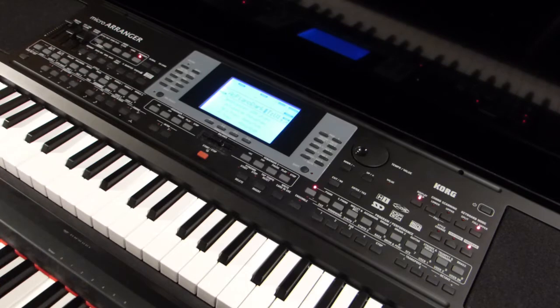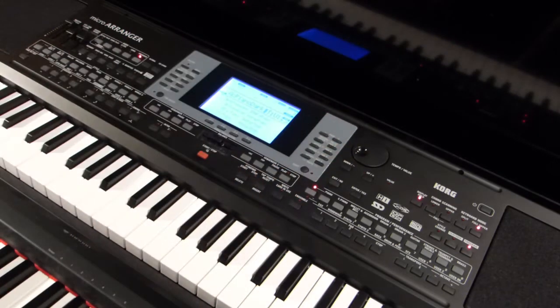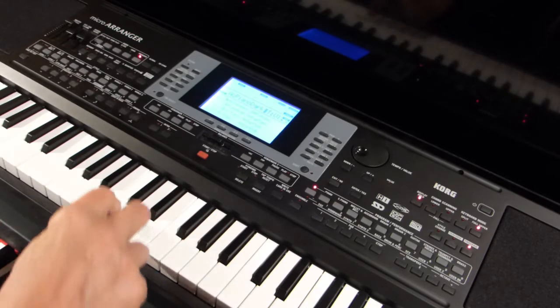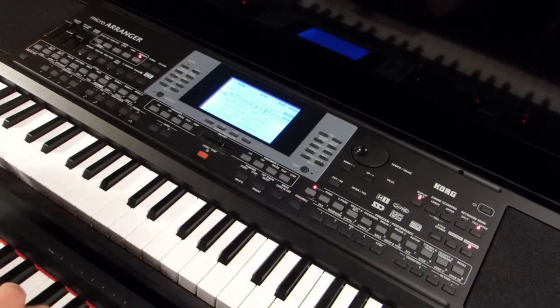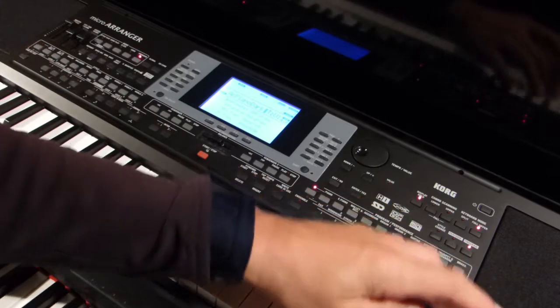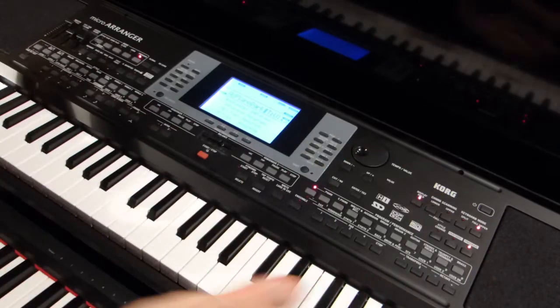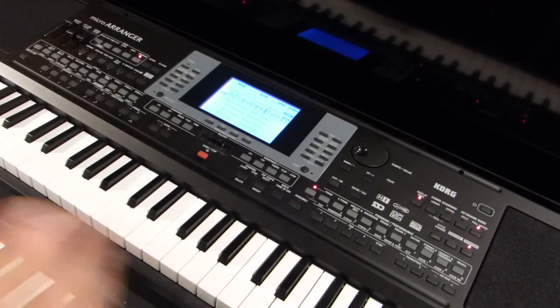All I can play is one tone, whatever tone is displayed on here, which is acoustic piano dark. That's what's being displayed. So the program mode is the very simplest mode of all. All it is, is something where we can play the entire keyboard with one sound. So in program mode, all we're doing is picking out a sound.